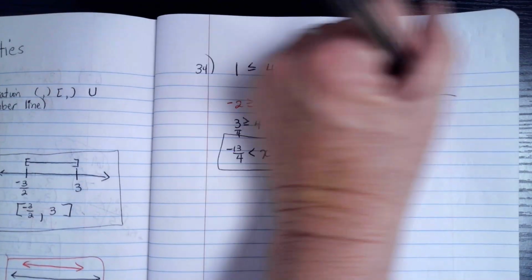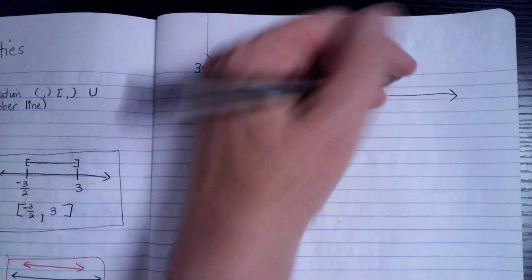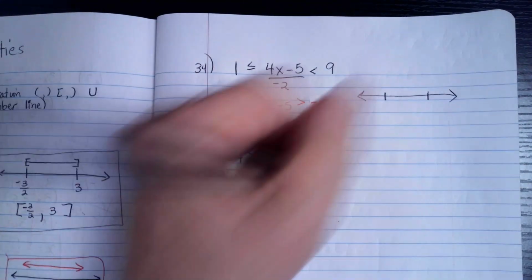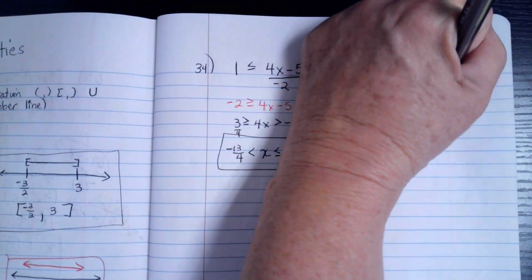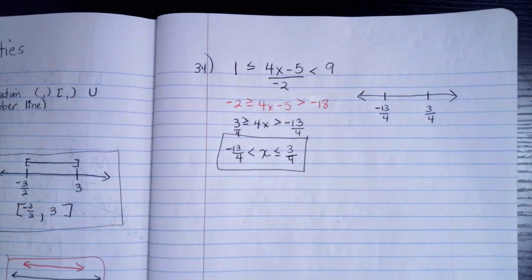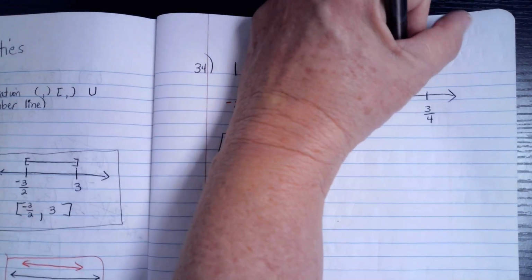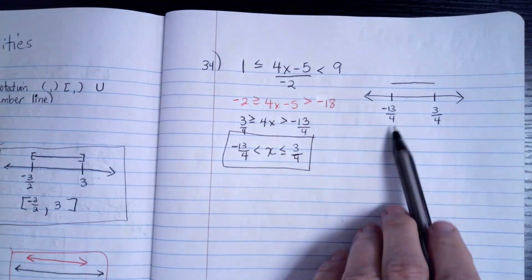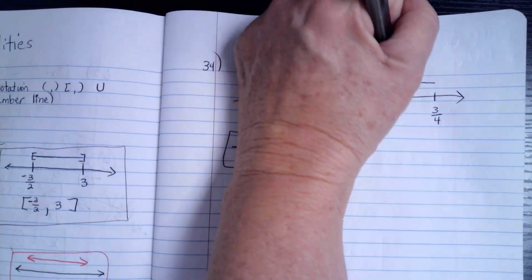And then how many tick marks does my number line have? How many critical values? 2 of them. On a number line, it's always low on the left, higher on the right, because number lines go numerically. And x falls between, right? So what would I put above the negative 13/4? And over here.